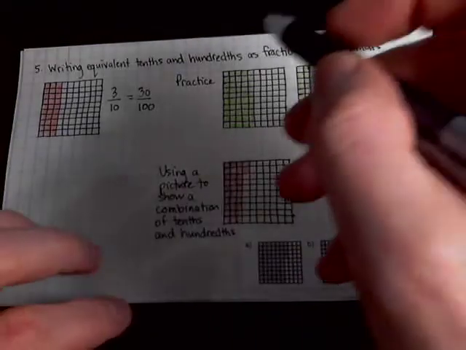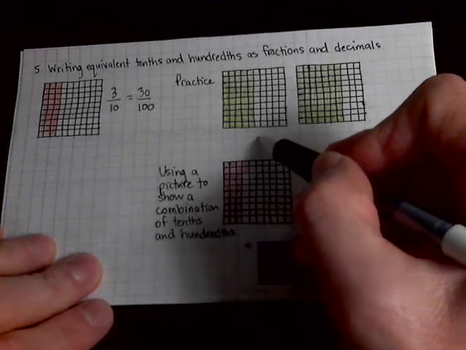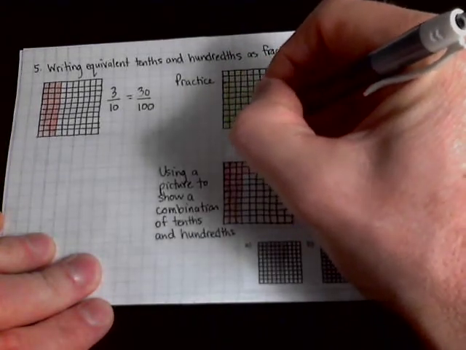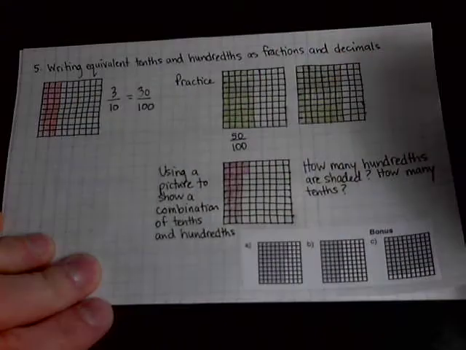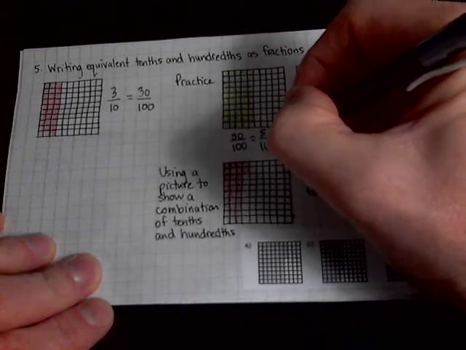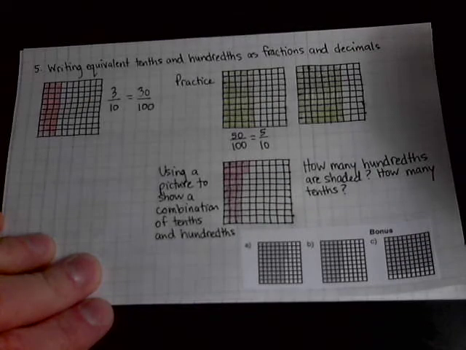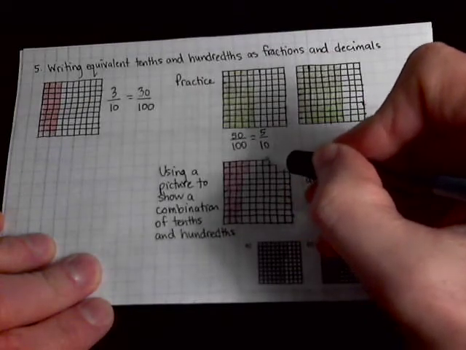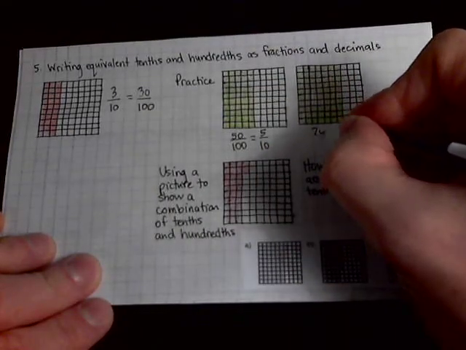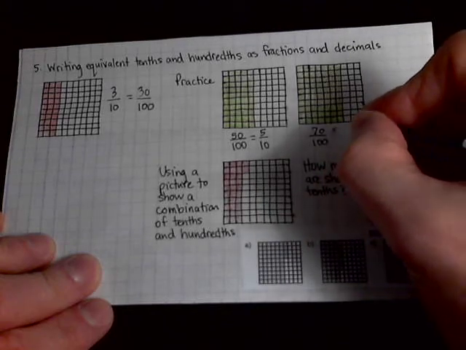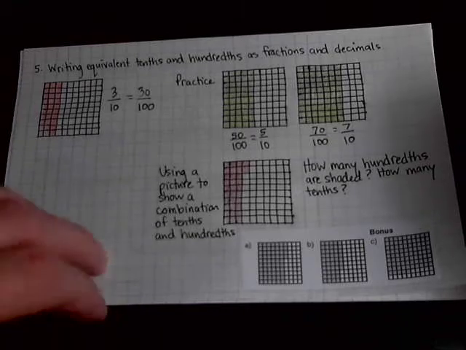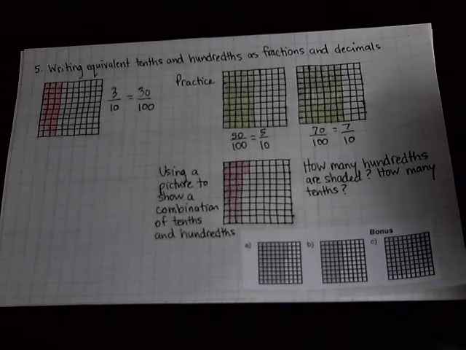Okay, so then some practice here. I have another hundreds chart, and that green's a bit hard to see, but I have 50 out of 100 colored in here, which means that I have 5 tenths colored in. So those, again, are equivalent. They represent the same thing. Here I have 70 out of the 100 colored in, and that's going to represent 7 tenths. They are equivalent. They represent the same thing.